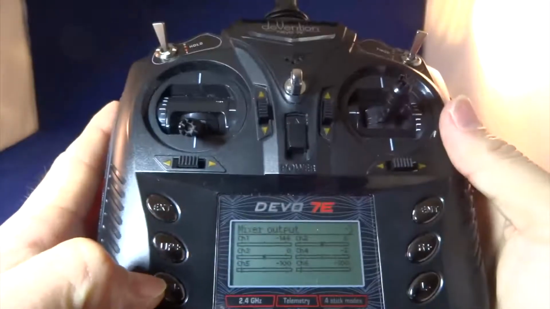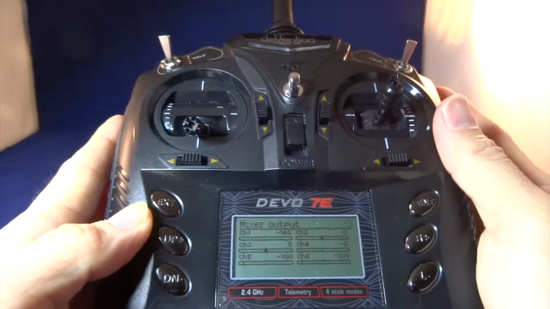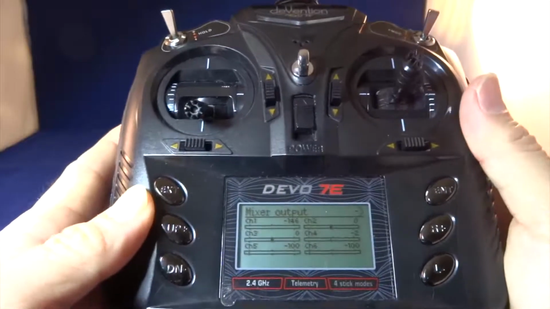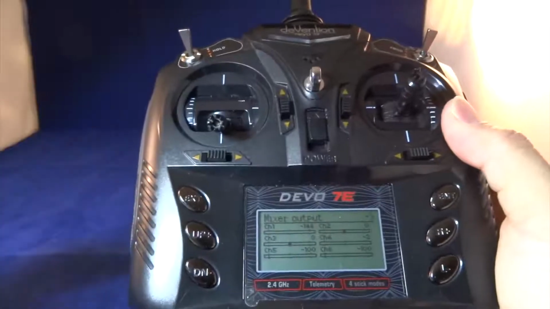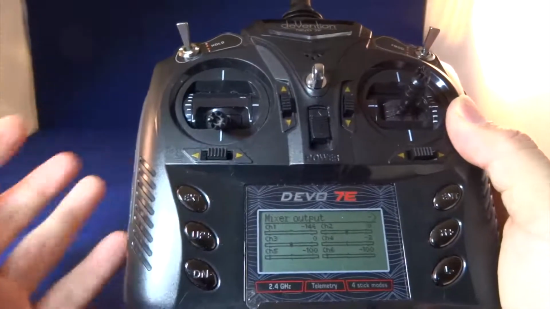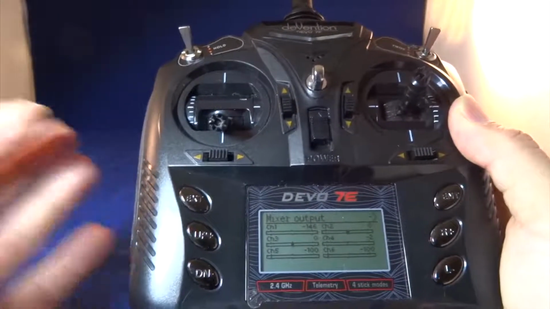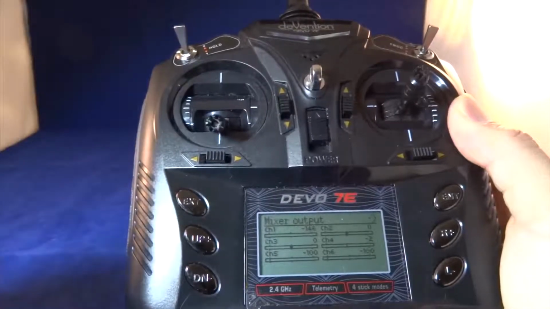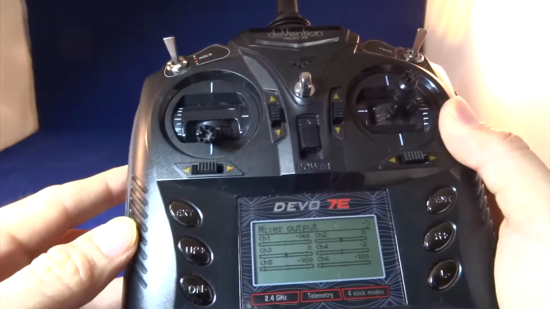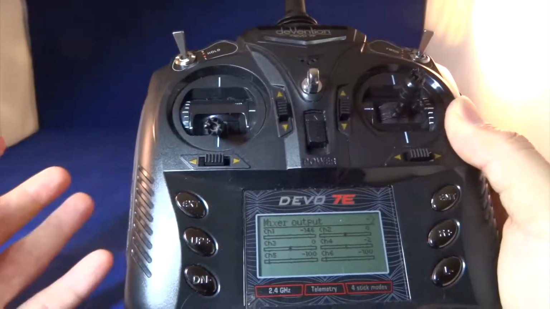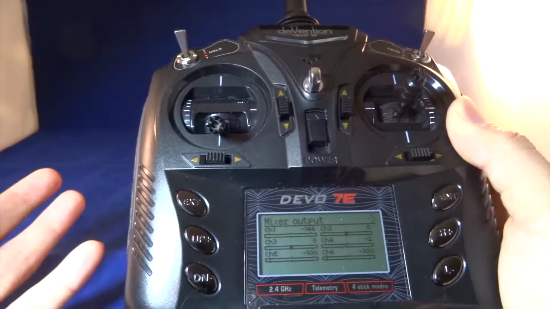But if you want to set a 3-position switch in, say, the Devo 10, you have no choice but to use the complex mode. Same thing, you can use a fixed curve. Then you go for -100 position 1, 0 position 2, then 100 position 3. So that's all it is.